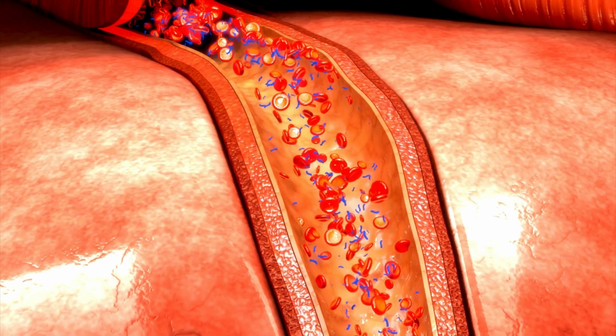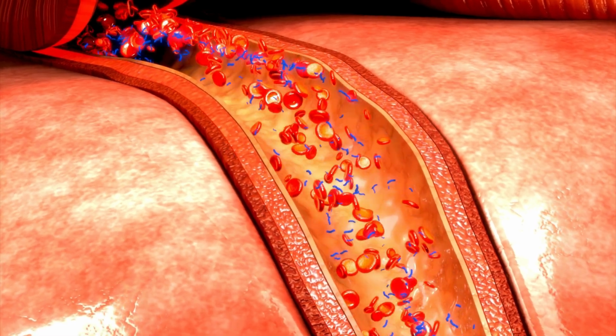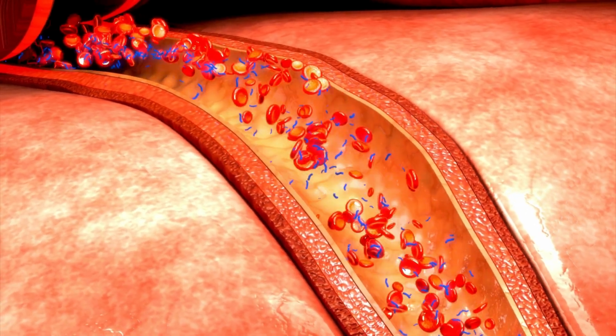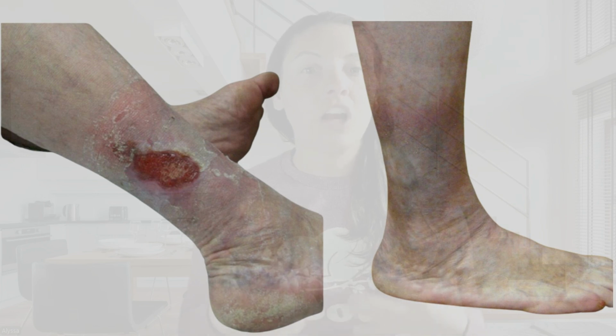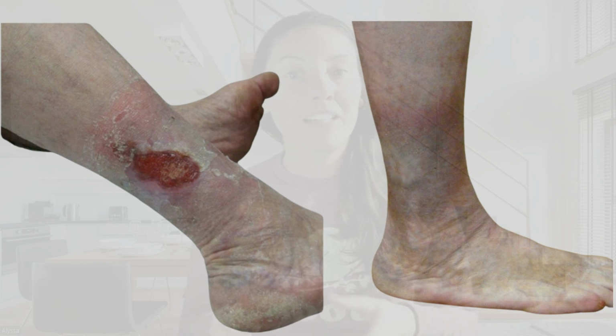This increased pressure can eventually lead to the development of venous ulcers, typically around the lower leg and ankle area. Venous ulcers are usually shallow with a red base and a thick yellowish drainage. They're often surrounded by discolored skin tissue due to poor circulation.